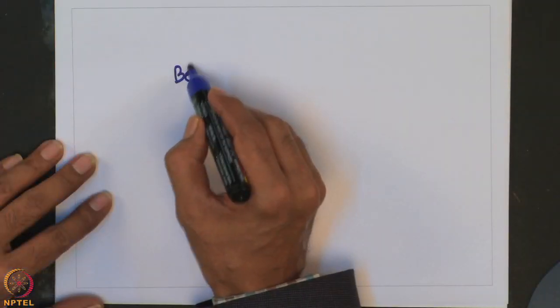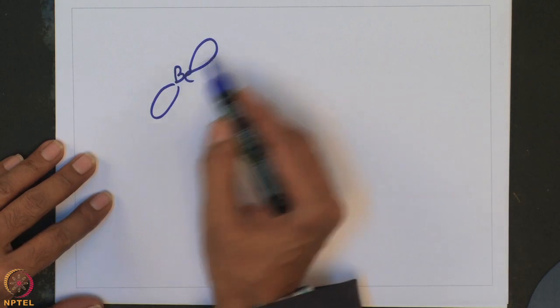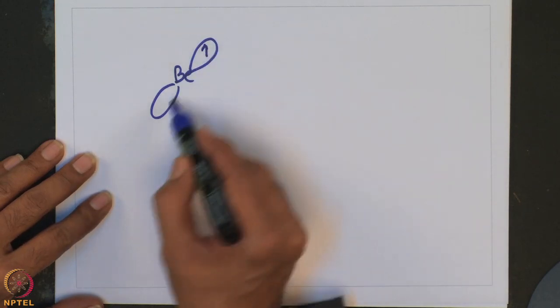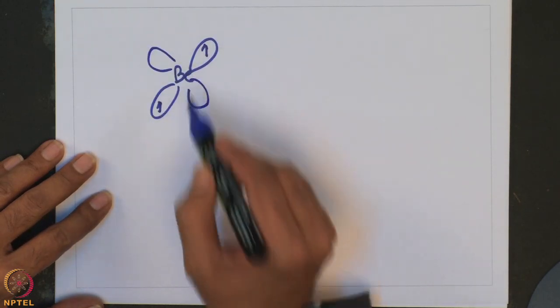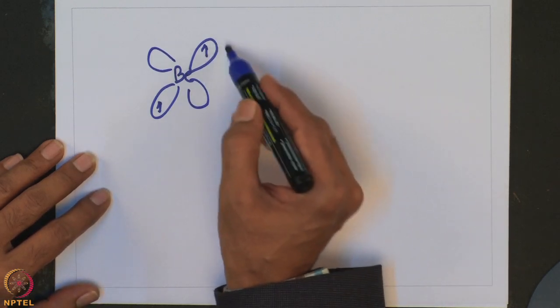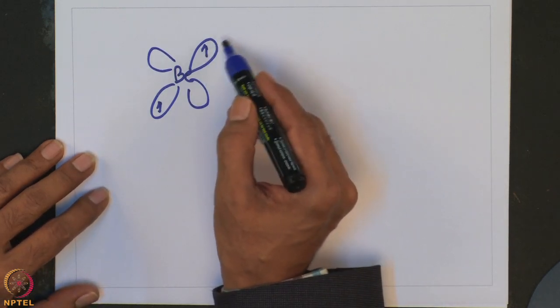Prior to the formation of BeCl2, it promotes one of the electrons to the p orbital and undergoes sp3 hybridization to form 4 sp3 hybrid orbitals, with 2 sp3 hybrid orbitals having 1 electron each, and 2 sp3 having no electron. Simply, I will show it here like this: 1 electron here and 2 with no electron. Okay, and this will combine with chlorine 3s2 3p5.